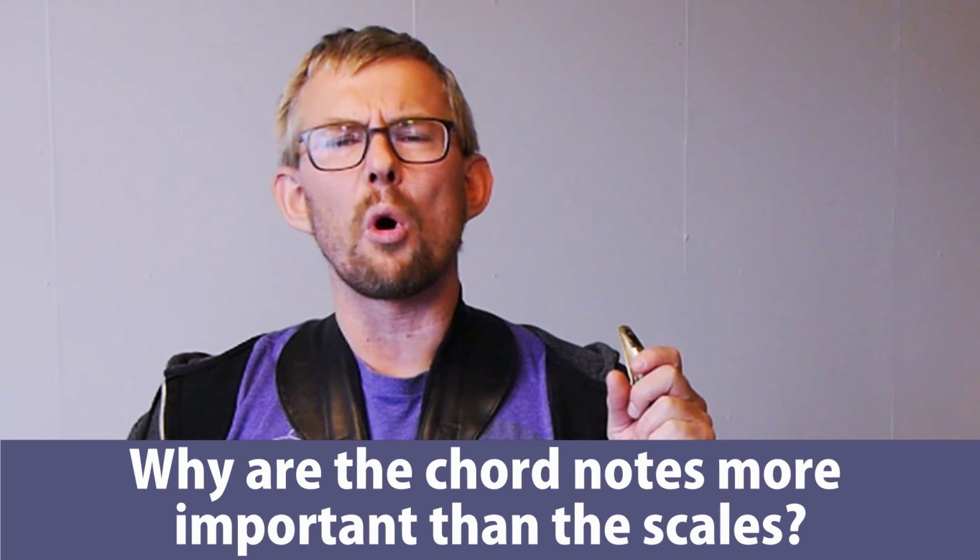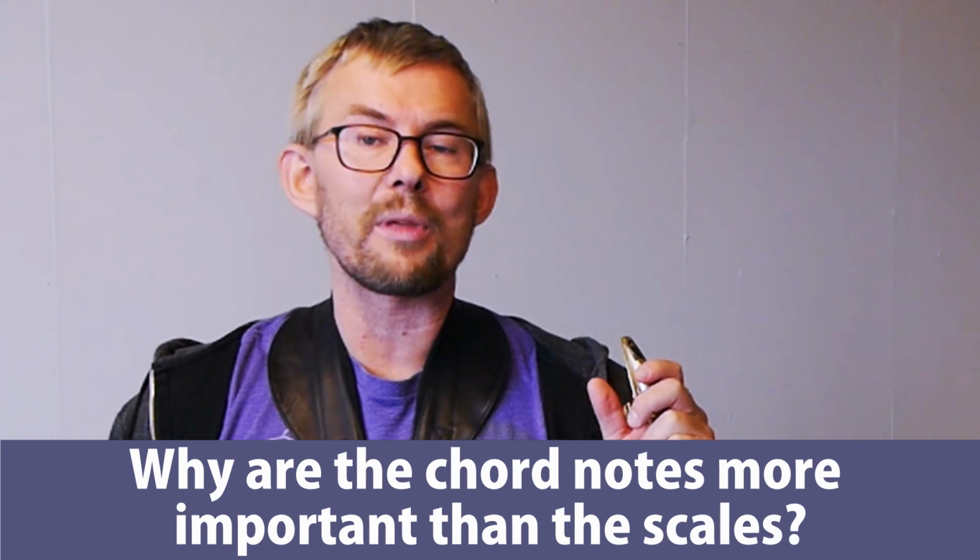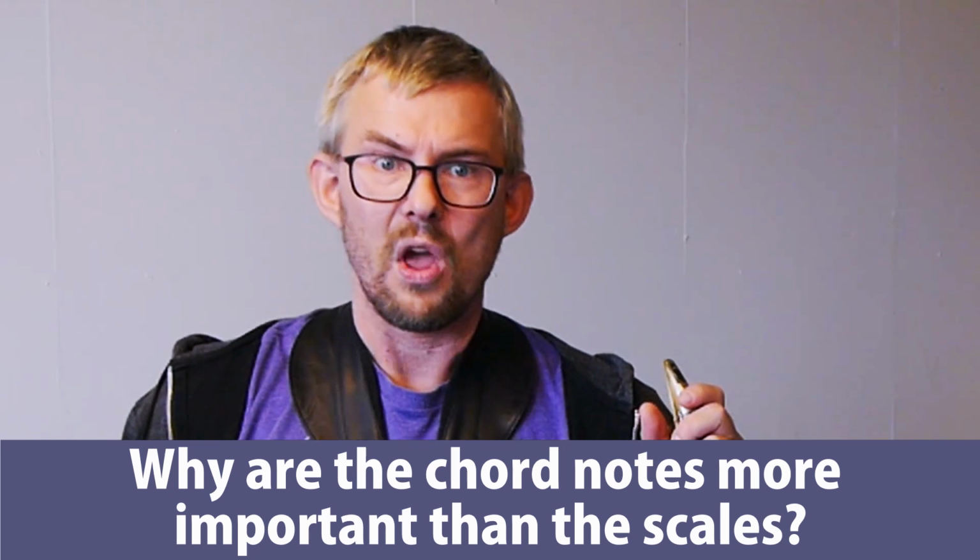Why are chord notes more important than the scales? Melody, together with chord notes, form the harmonic layout of any tune, whereas scales have all notes in them and in this way more chords and functions. The chord is much more specific in the harmony and the scale is much broader. Depending on what note you play in a scale, you get different functions.